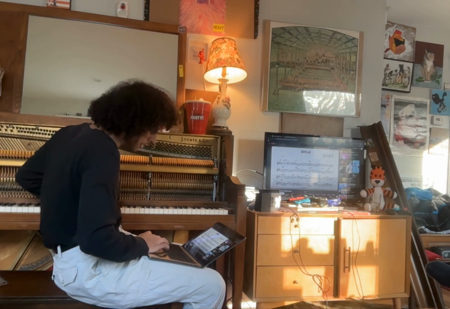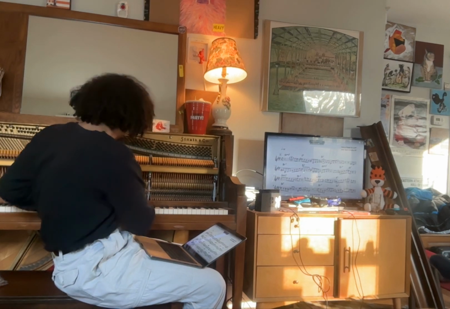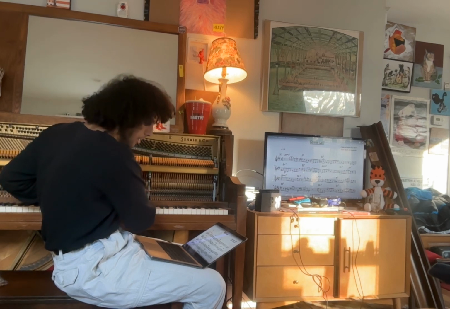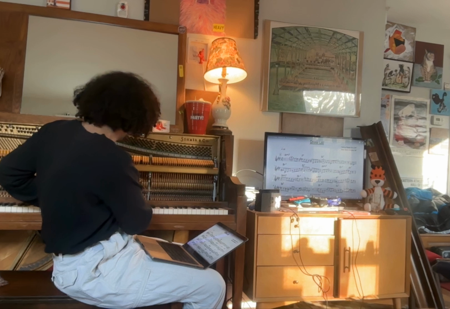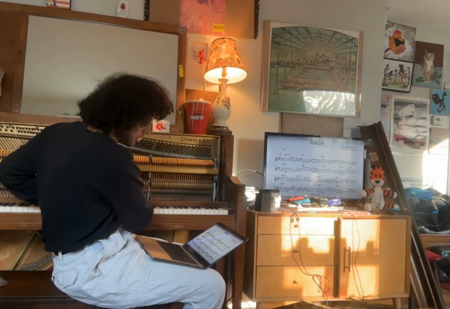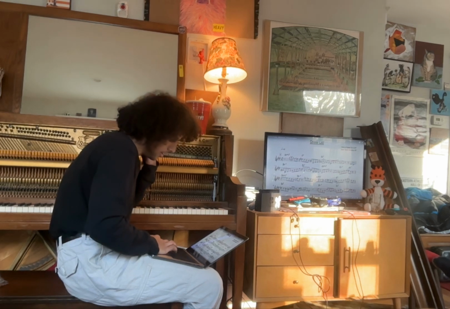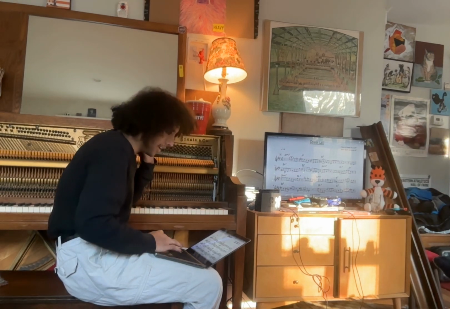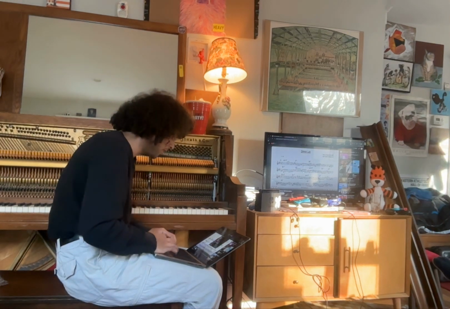That's actually a moment of modal interchange, right here. This D flat minor 7, D flat is not in the key. This is borrowed from another mode, but it resolves nicer. But anyway, they prepare this 4. They have all these tonal things they do.